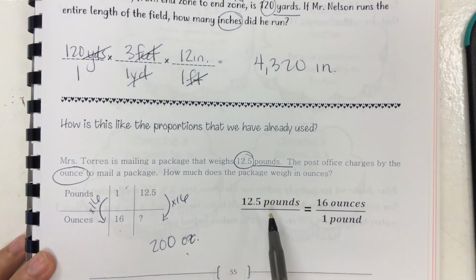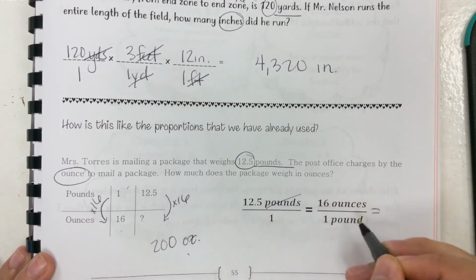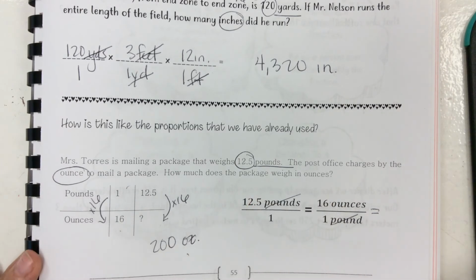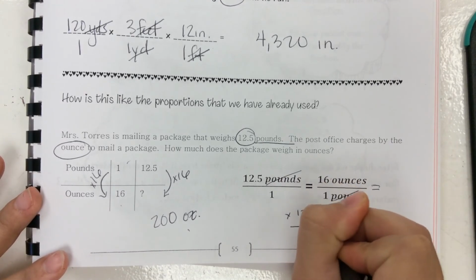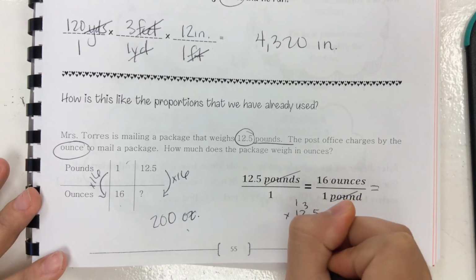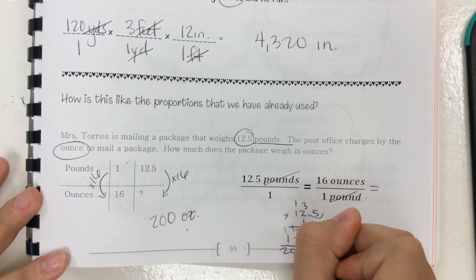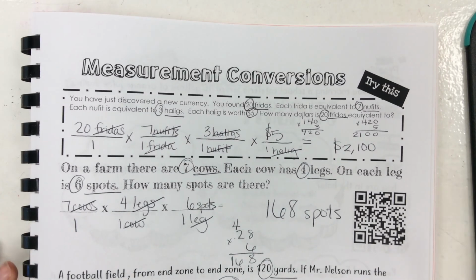So if I look over here, another set of ratios set up. 12.5 pounds over 1 equals 16 ounces over 1 pound. And again, if I were just to multiply those two together, I'd cross out what is diagonal from each other, and I'm left with ounces. So I would just multiply the two numbers together, which again gets me 200. And I'm going to double check my work. So 12.5 times 16. I have 1 decimal place, move it over 1 decimal place, so I get 200. Right? And those are the notes over measurement conversions on page 55 of your math journal.